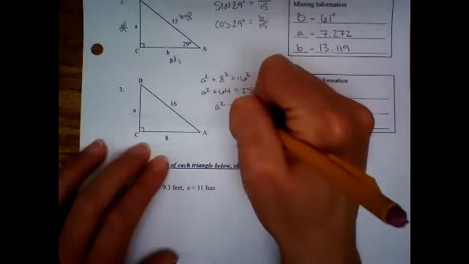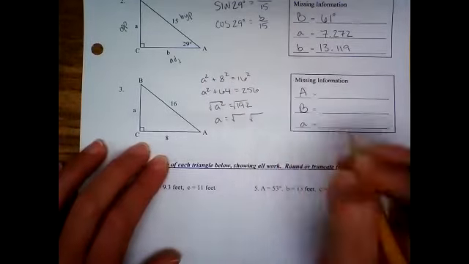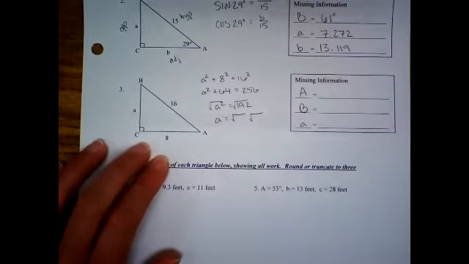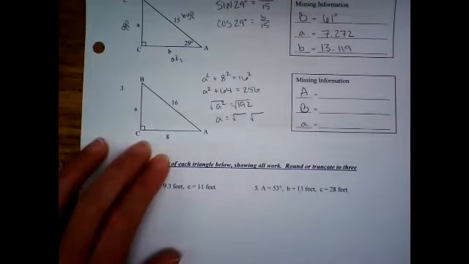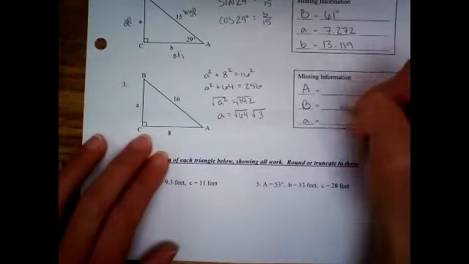So subtract that over, I'm getting 192, and then square root, and we're going to need to simplify that. Let me see what goes into 192. So hold on. 64 times 3, so that'll be 8 square root of 3.